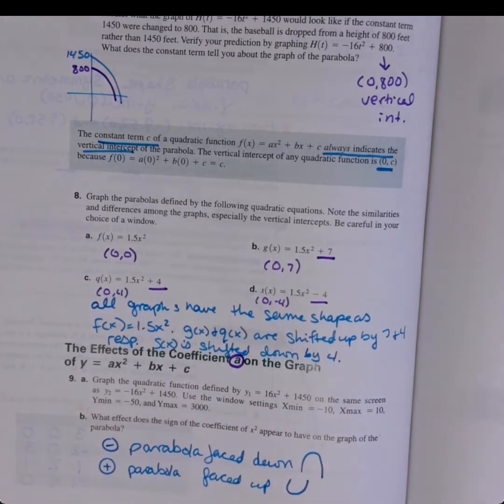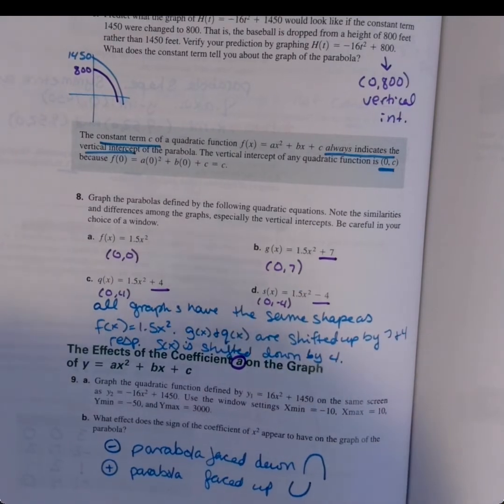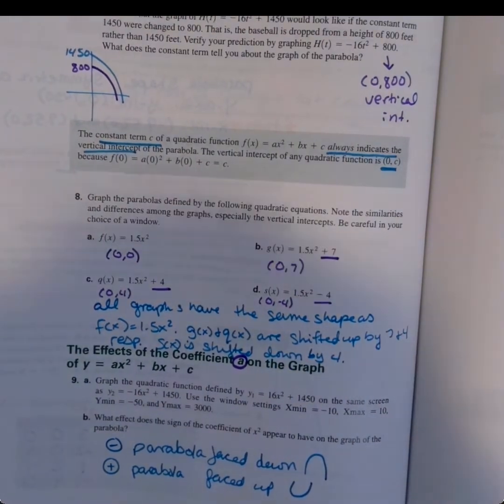That seems to be the effect of the sign, because nothing else changed, just 16 and negative 16 were the coefficients, that was the change. So it appears to control the direction that the parabola faces.